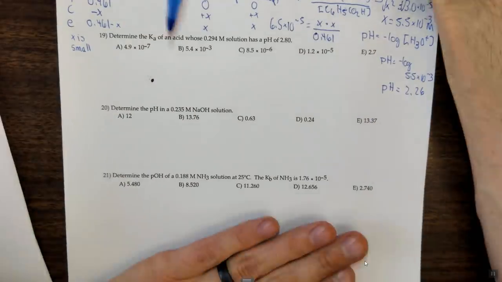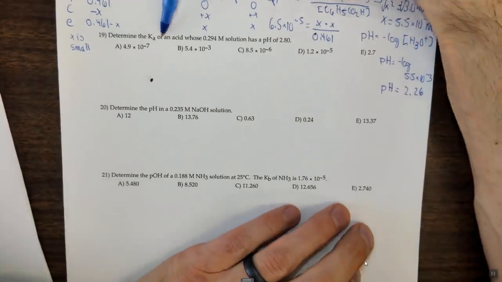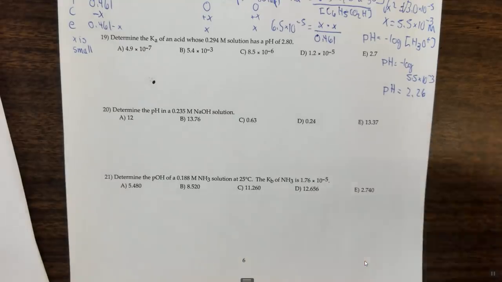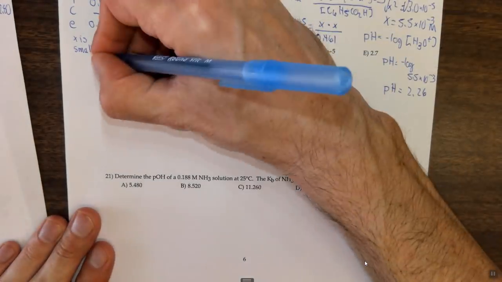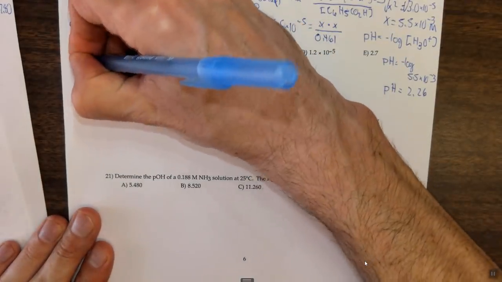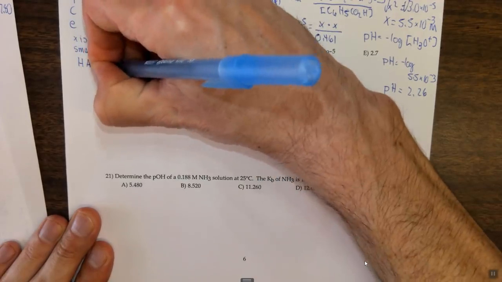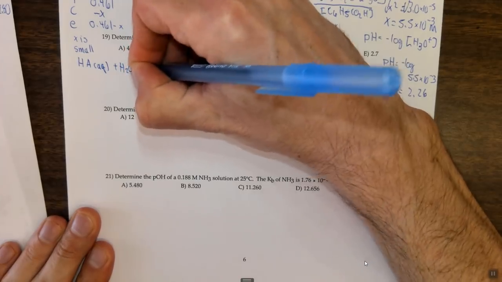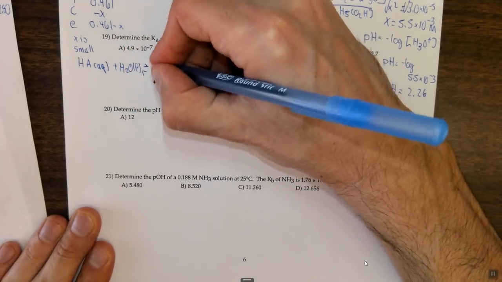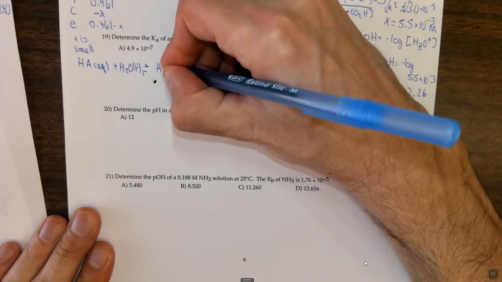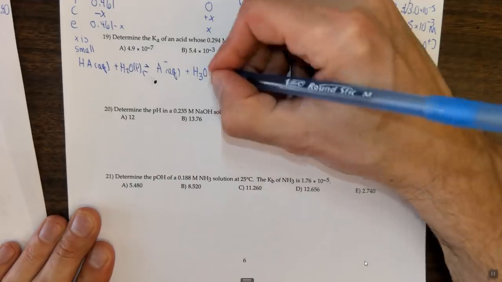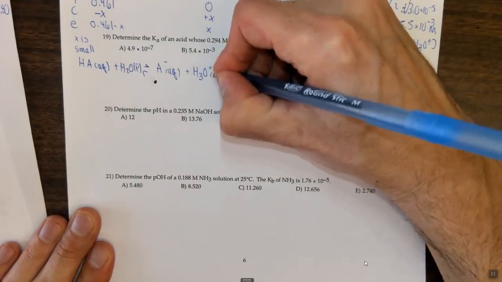Number 19 says, determine the Ka of an acid whose 0.294 molar solution has a pH of 2.80. So let's do an acid HA. So we have acid HA aqueous plus H2O liquid is in equilibrium with A minus aqueous and H3O plus aqueous.